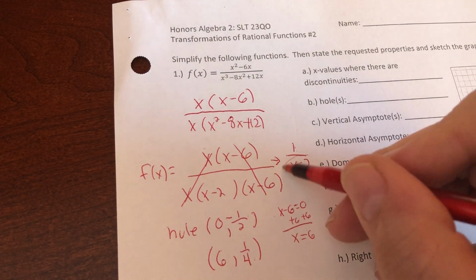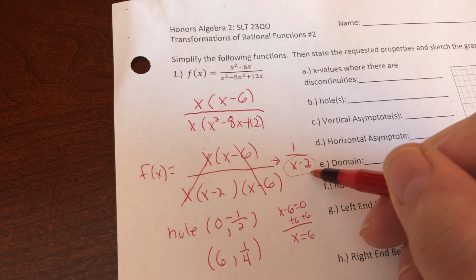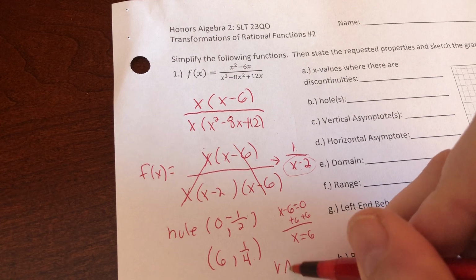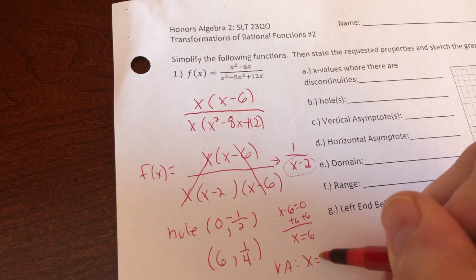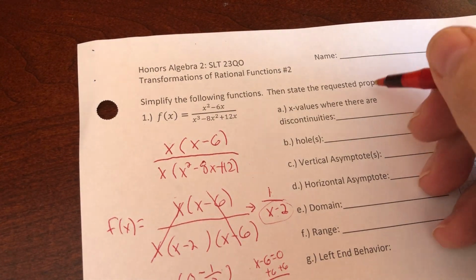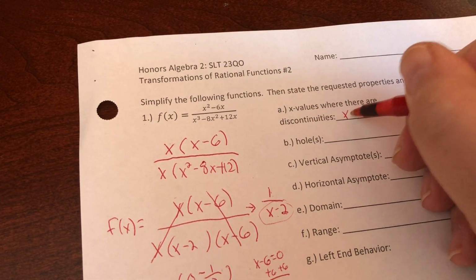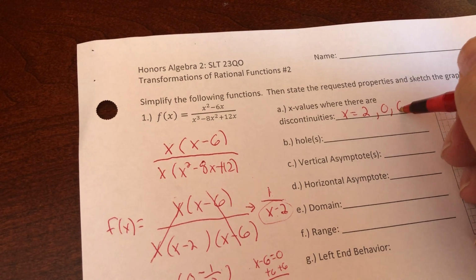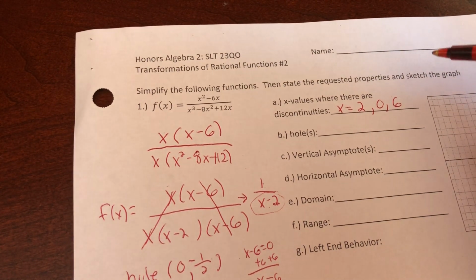Now notice that this, once we set it equal to 0, since it didn't cancel out, is left as a vertical asymptote. So our vertical asymptote is at x equals 2. So x values where there are discontinuities: we have a vertical asymptote at x equals 2, and we have holes at x equals 0 and 6. I know that's not in order, but it's fine.